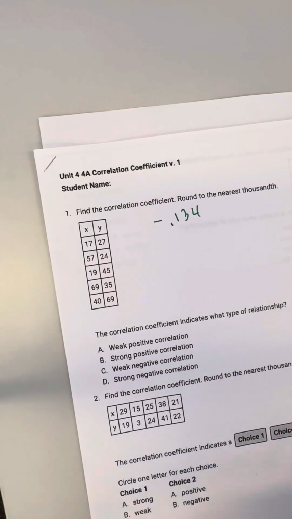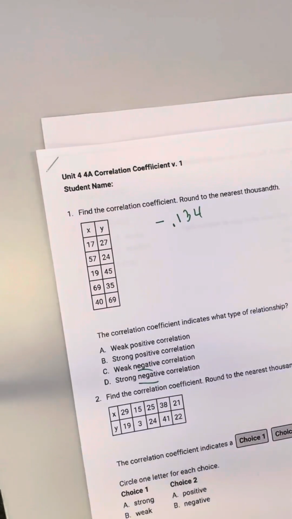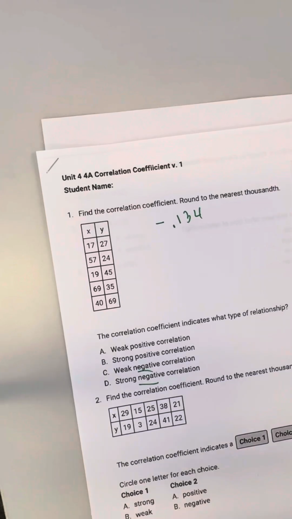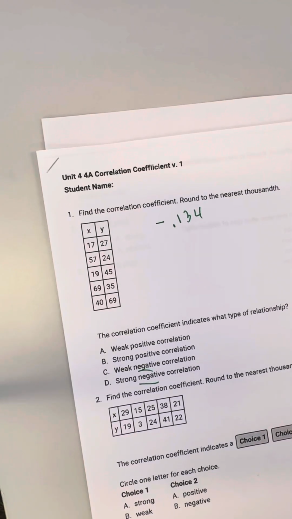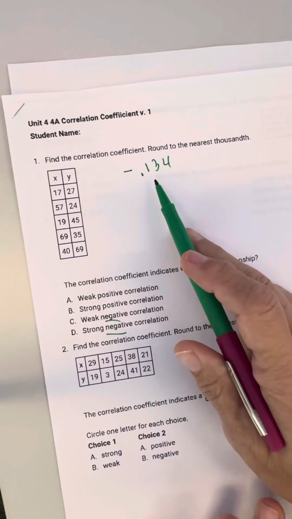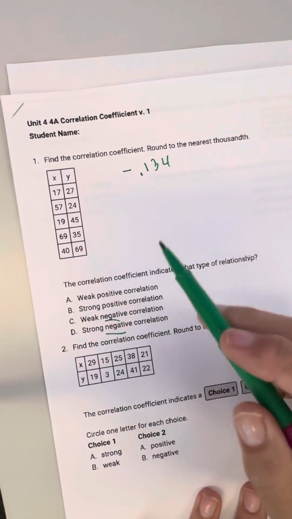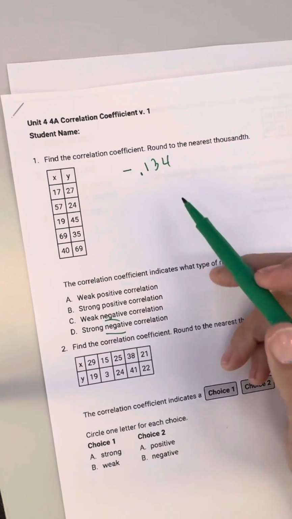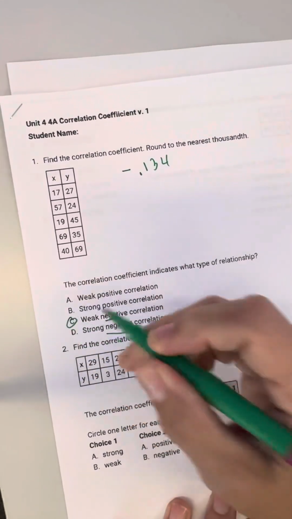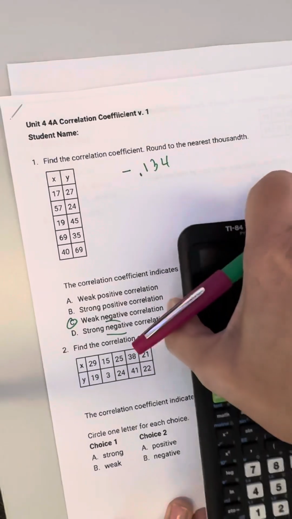Well, it's definitely negative, so it's either C or D. If you flip your notes over, you'll find some notes on what weak and strong are. The closer the number is to 1, disregarding whether it's negative or positive, the stronger it is. So this is definitely way less than 1, 0.13, like 13 cents if you think of money. So that's definitely weak.